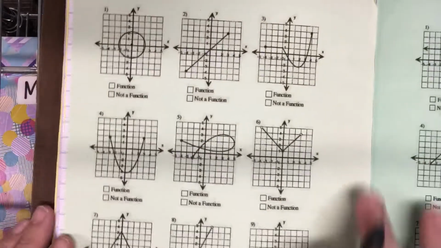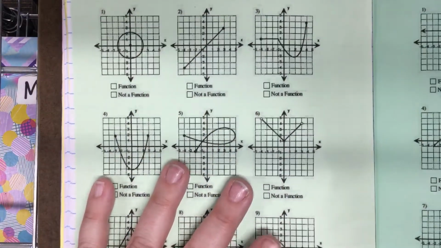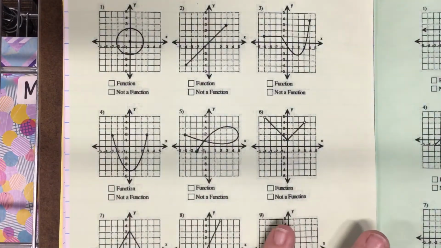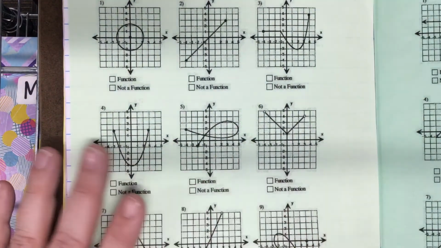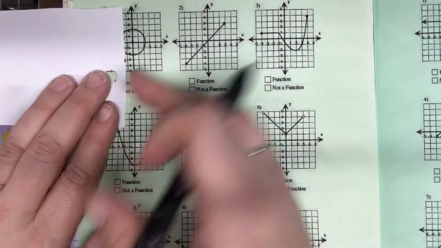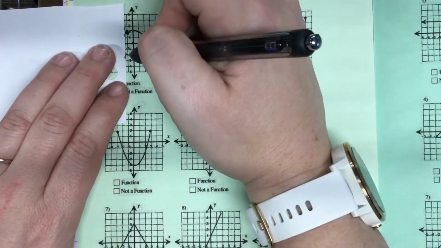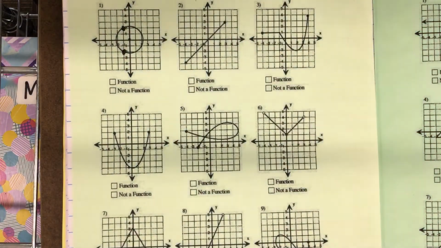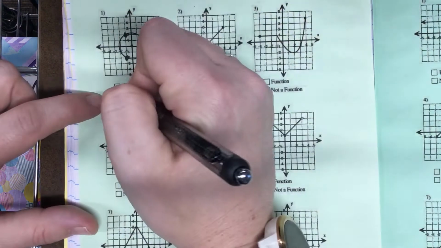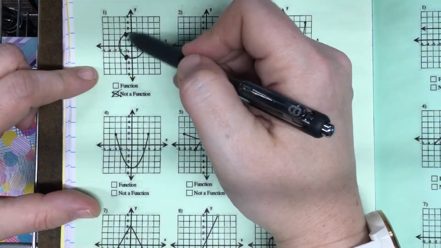Okay, you try them. I'll slowly put the answers up. You say yes or no, function or not a function. Go through the vertical line test. It's upside down. So this one is not a function. There are dots on top of each other.